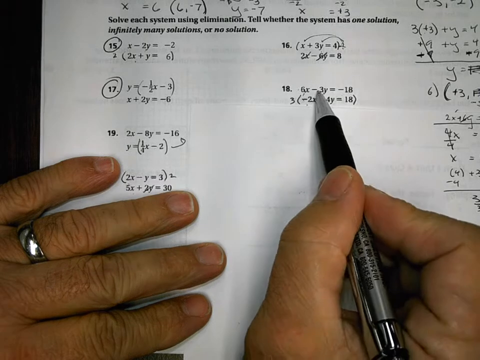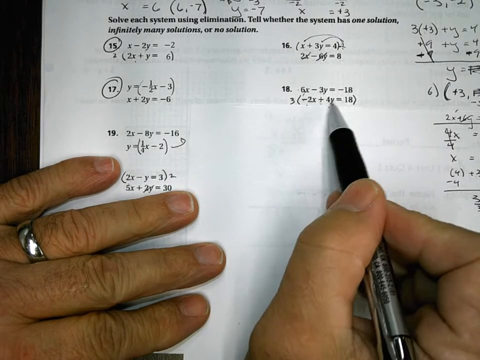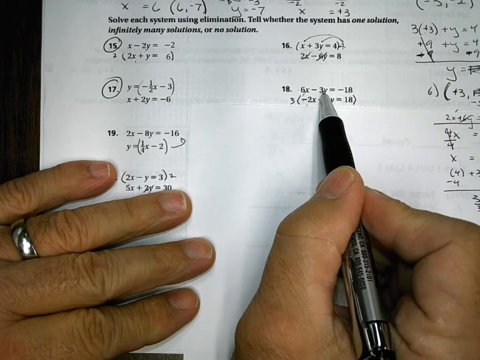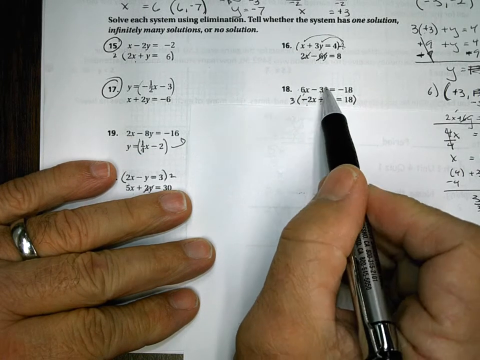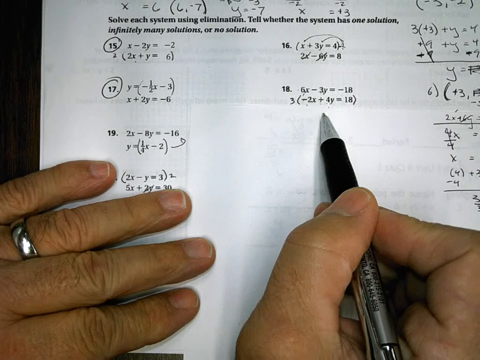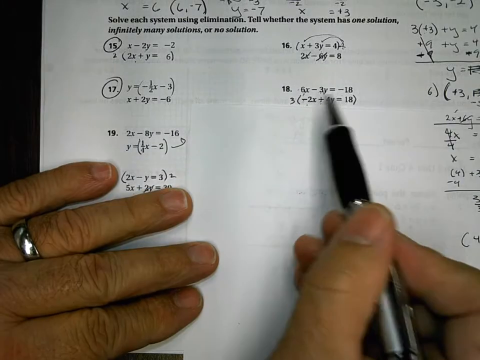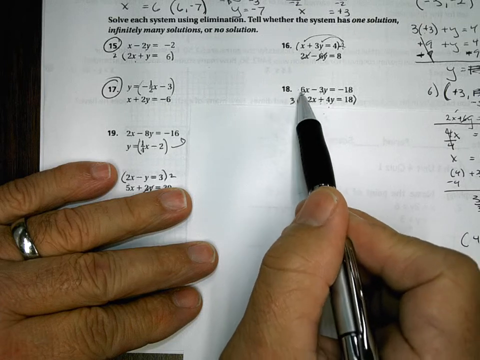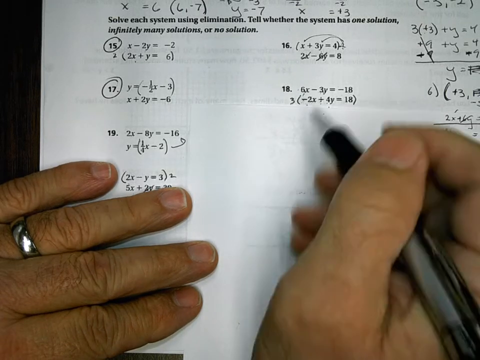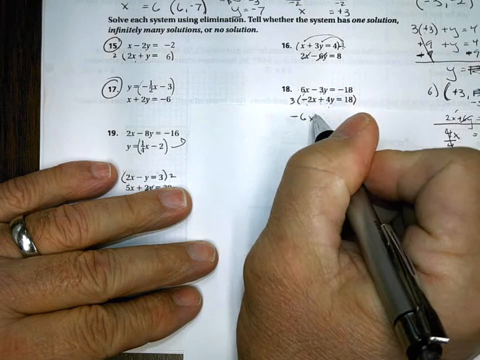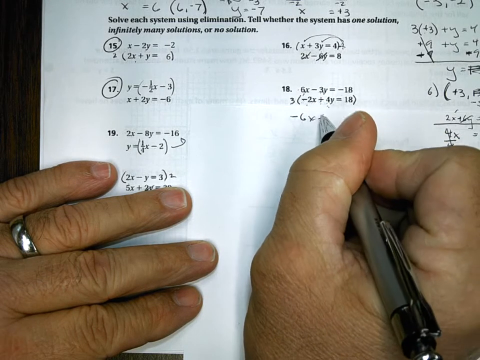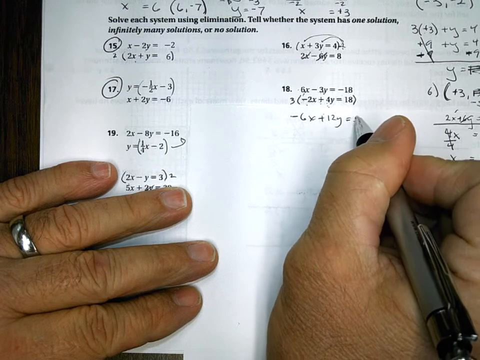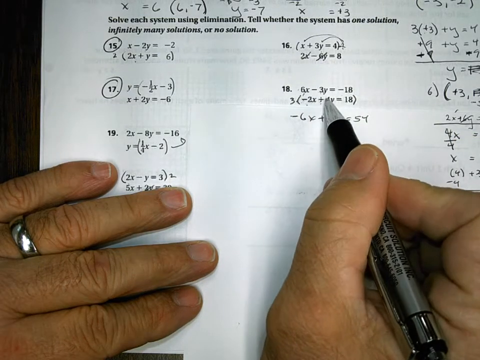We look at this. We've got a negative 3y and a positive 4y. That might seem like a natural thing to get rid of, but we'd have to multiply this by 4 and this by 3 to get negative 12y, positive 12y. Why change both when we can simply change the second one? I had negative and positive x's, so I'll multiply the second equation by 3, which will give me negative 6x, positive 12y, and positive 54 when I multiply through by 3.